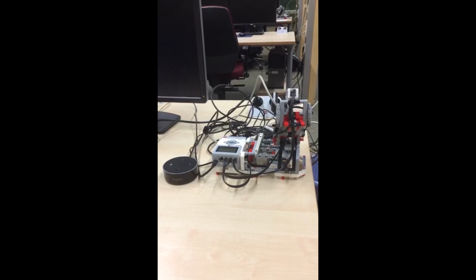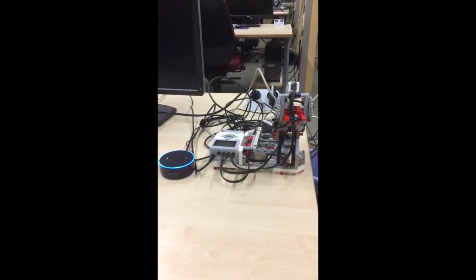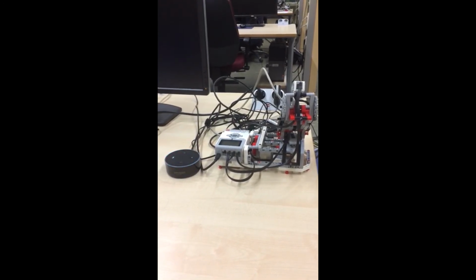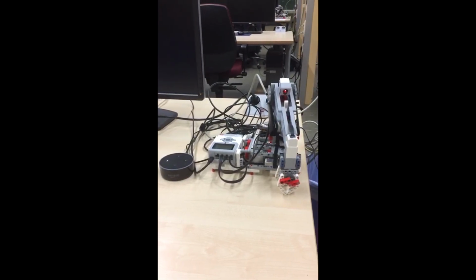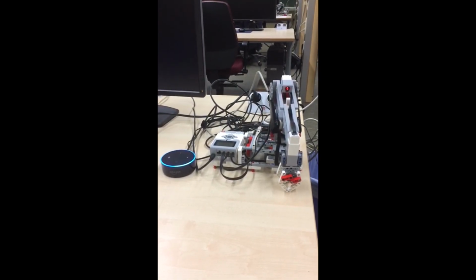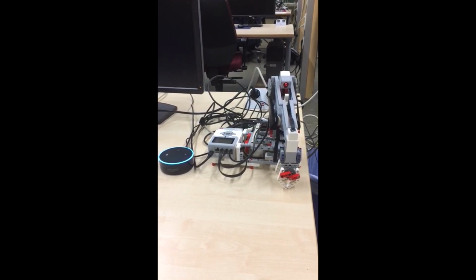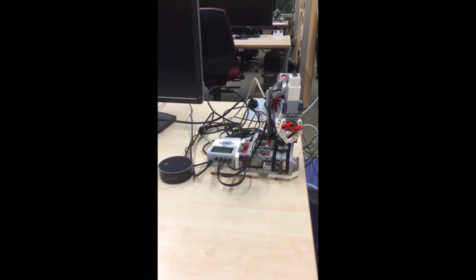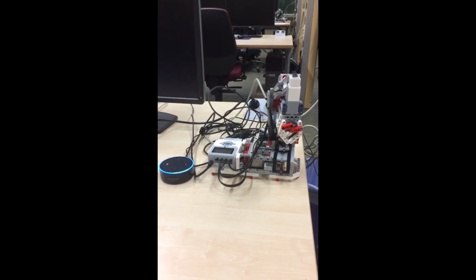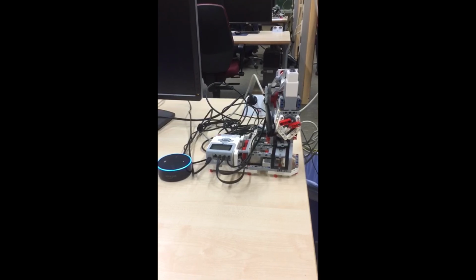Alexa, trigger, horizontal, 0. Sending that to IFTTT. Alexa, trigger, vertical, 100. Sending that to IFTTT. Alexa, trigger, vertical, 0. Sending that to IFTTT.